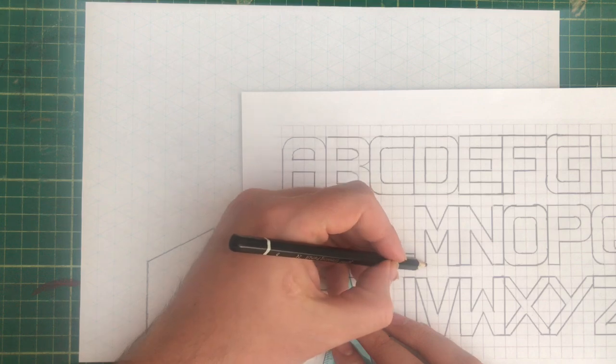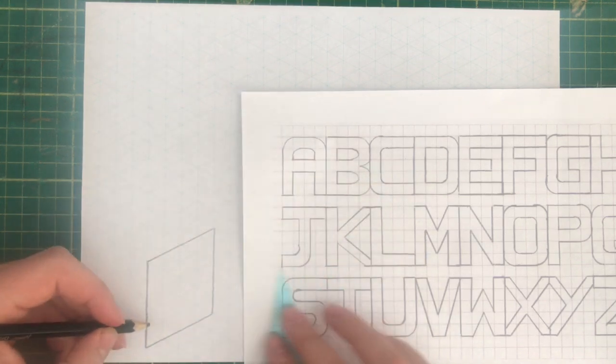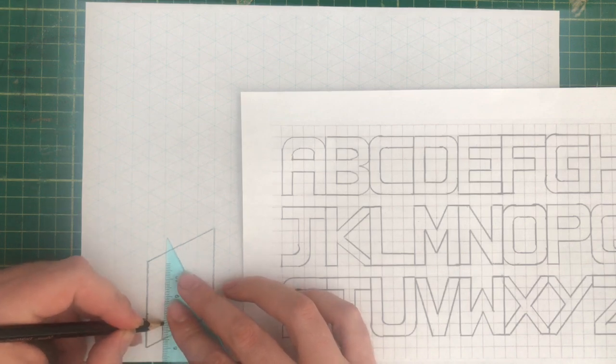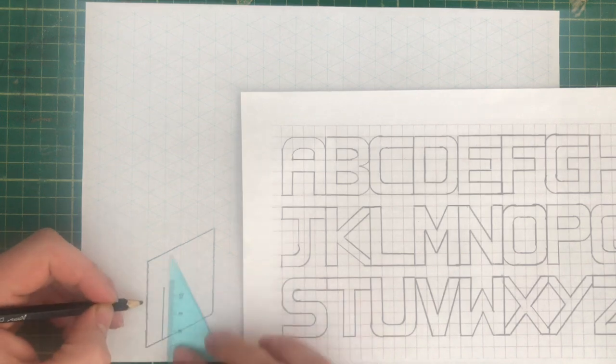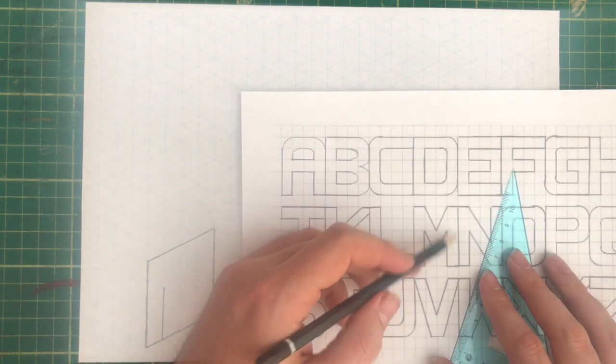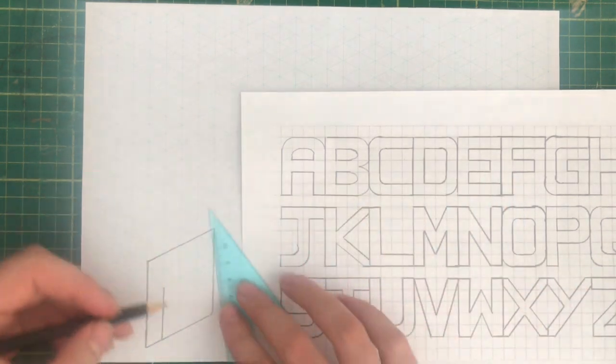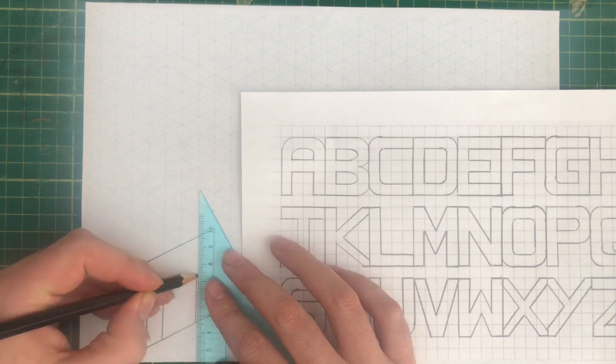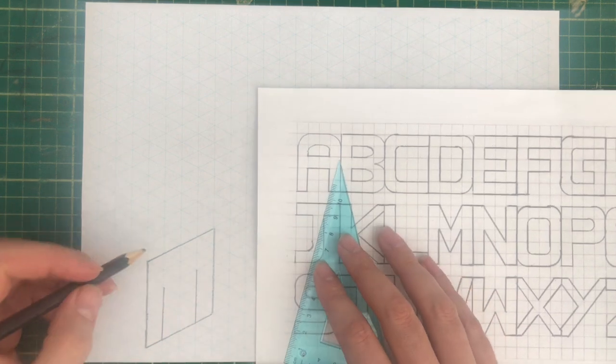So if you look here, 1, 2, 3, it goes up 3 squares on the inside of that M there. So I'm going to go across 1 and then go up 1, 2, 3, just like that. Same on the outside of the M on this side, still 3 up there. So I'm going to come down 1 centimeter this time and go up 1, 2, and 3, just like that.